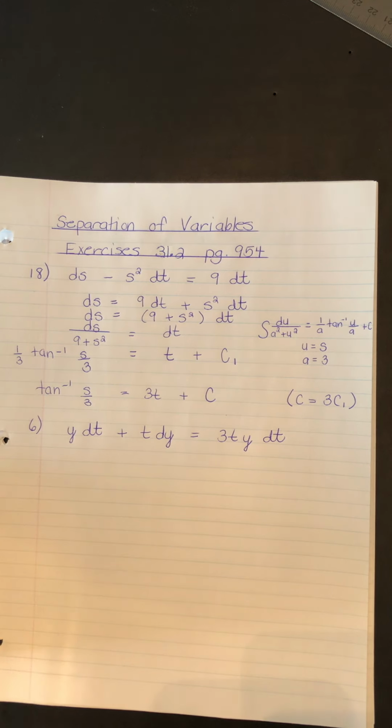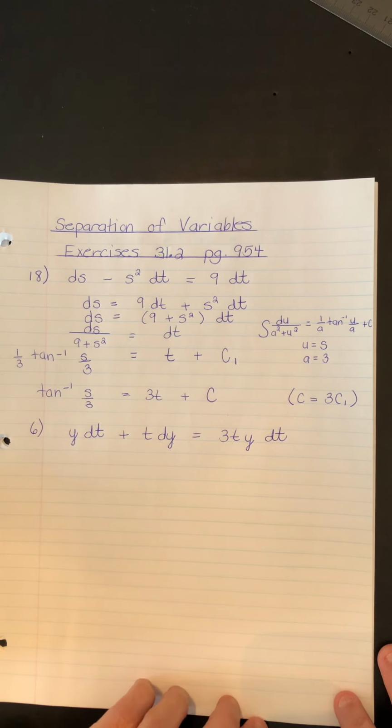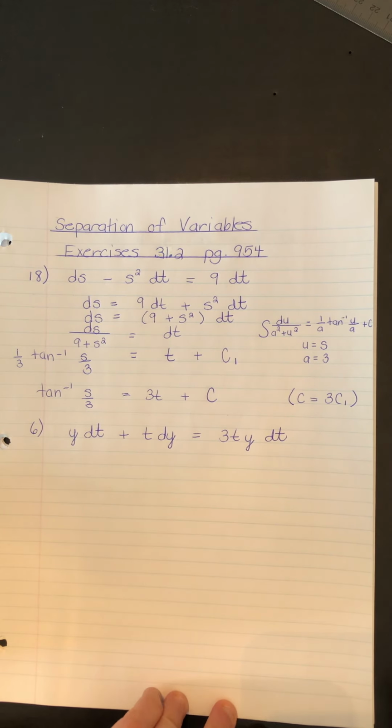Okay, let's try this one. This is problem 6 from the same exercises. Now let's take a look at this. We have the variables t and y. Okay, so we can assume here t is the independent variable and y is the dependent variable. So let's see what the issue is with the terms.